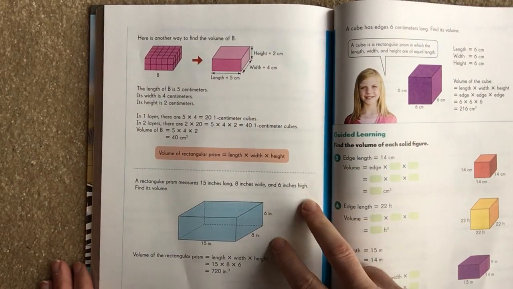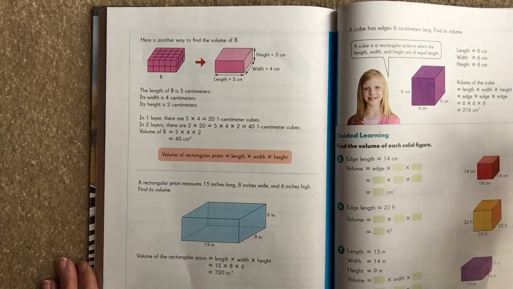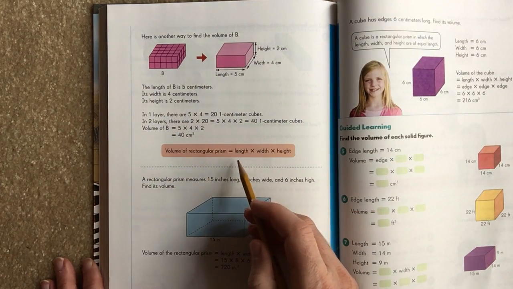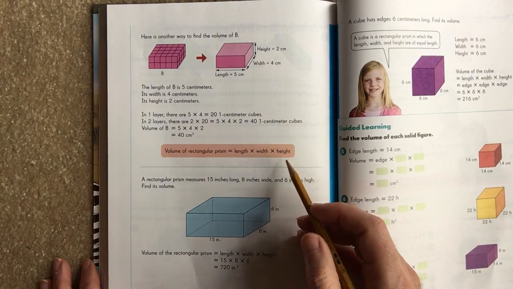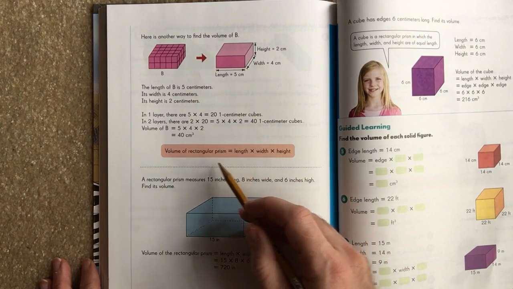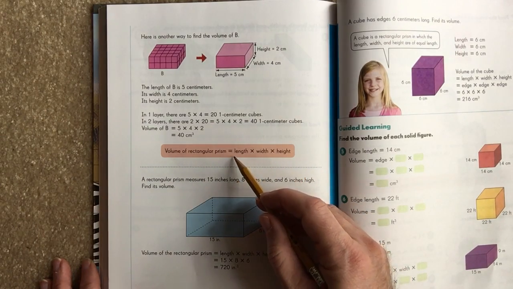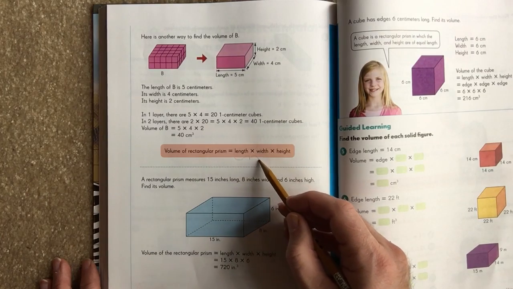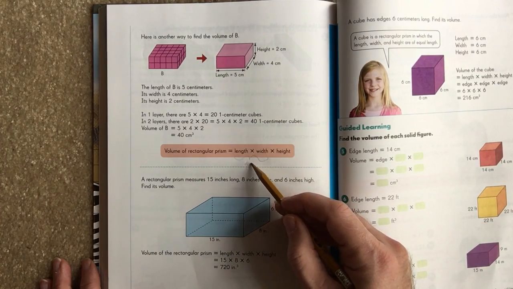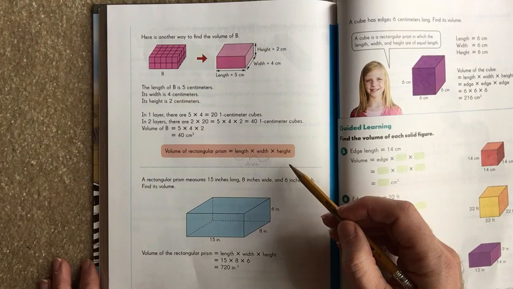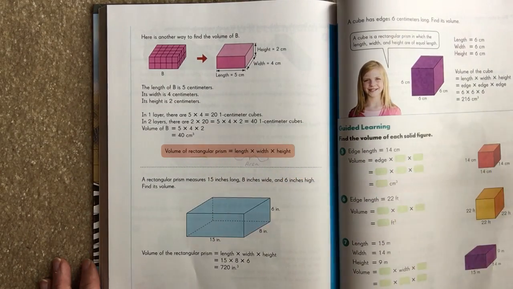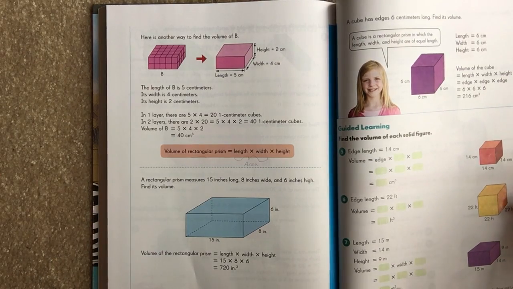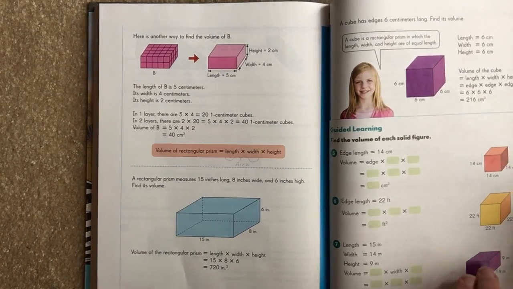All right, a few more of those. And then it gets you to recognize that volume of a rectangular prism is length times width times height. I do want you to understand that the real formula for volume of a prism is the area of the base times the height. But it turns out that the area of a rectangle is length times width. So length times width times height is the formula we typically end up using for rectangular prisms.